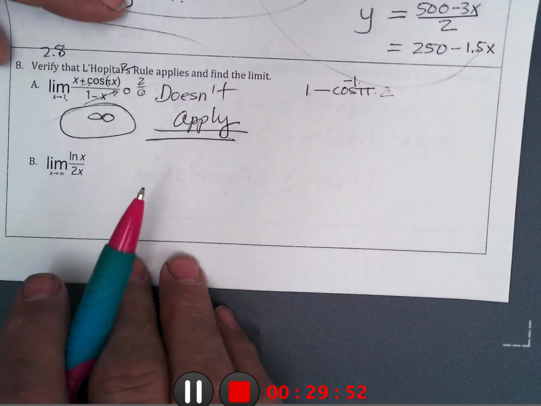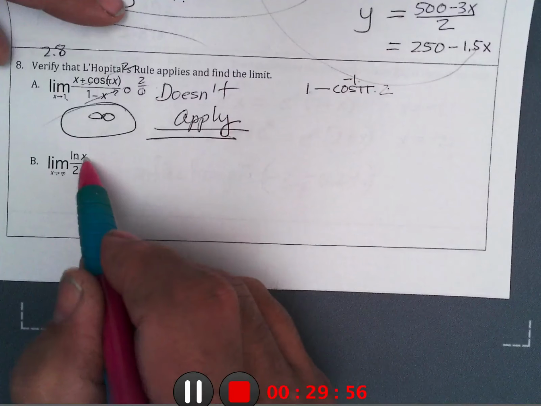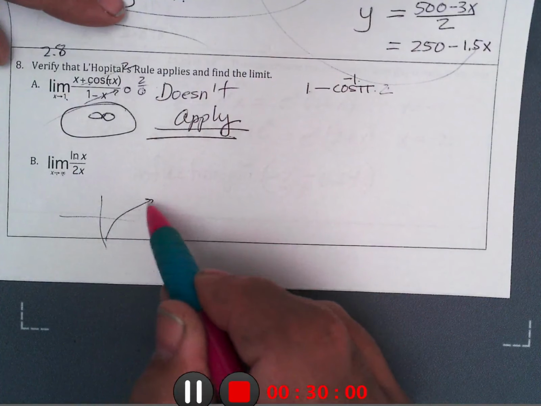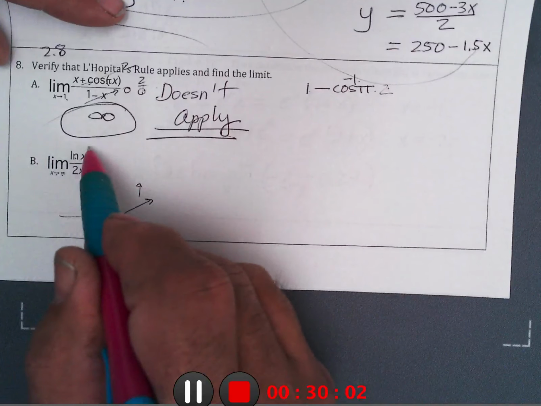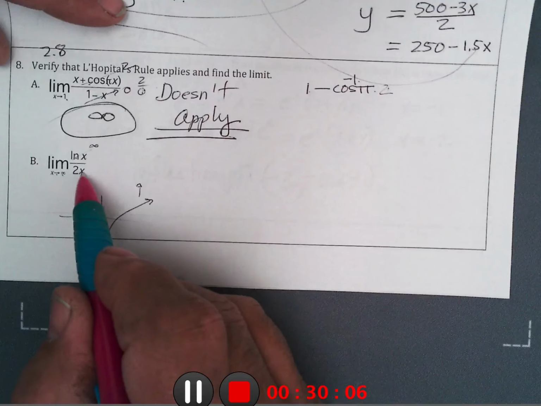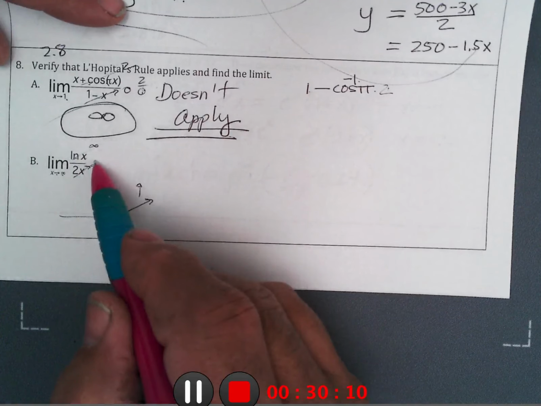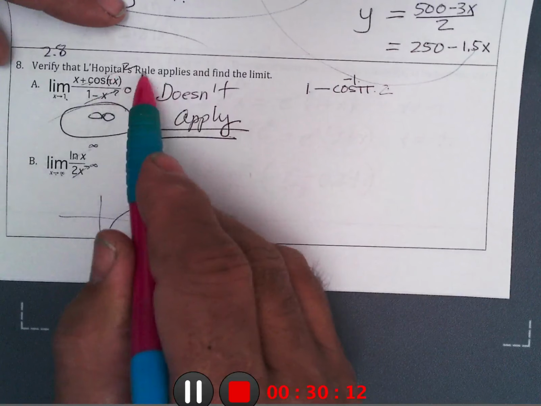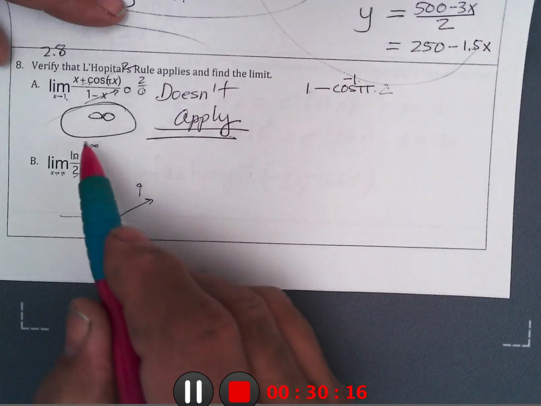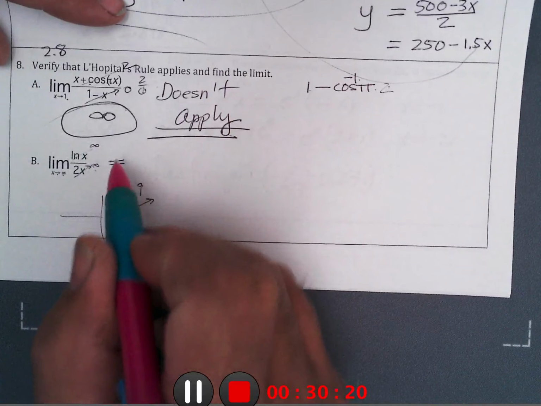Okay, now this one. If we go to infinity, ln x goes on up to infinity. So this would go to infinity, and 2 times infinity would be infinity. So they both go to infinity, and for L'Hopital's rule to apply, they either have to go both to infinity or both to 0.